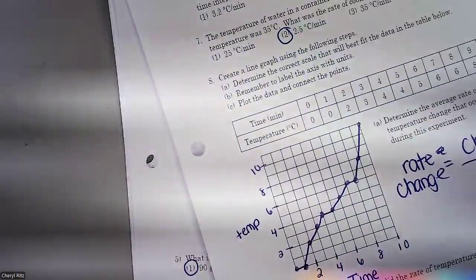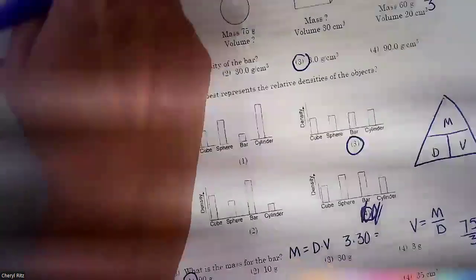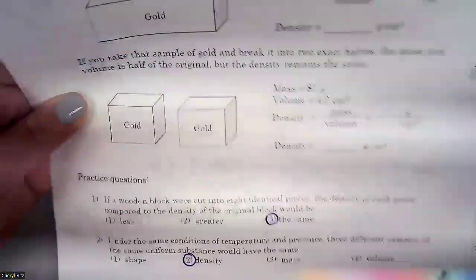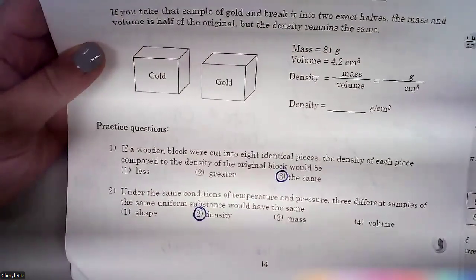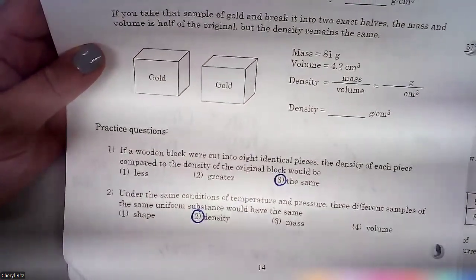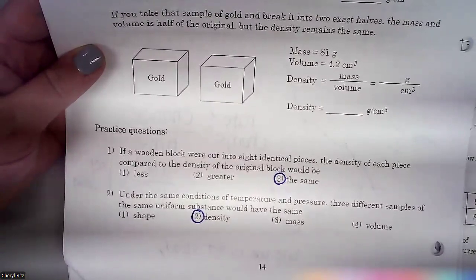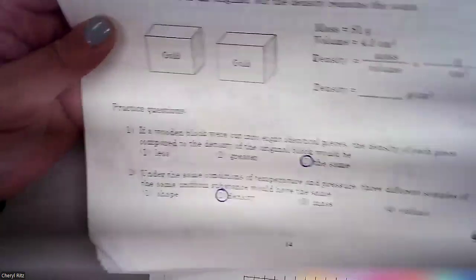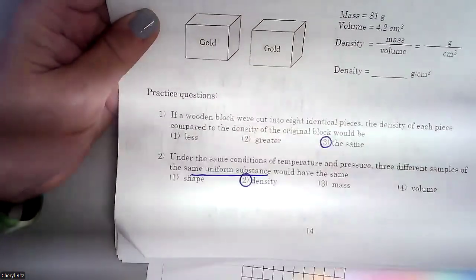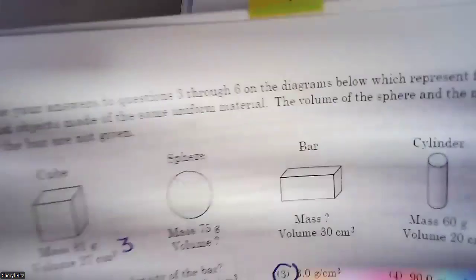Question? I know you guys knocked out these first 2 density questions on page 14. If we cut a block in half or in 8 identical pieces, each piece would have the same density as the original, and 3 different samples of the same uniform substance would have the same density. So that is 3 and 2 so far.